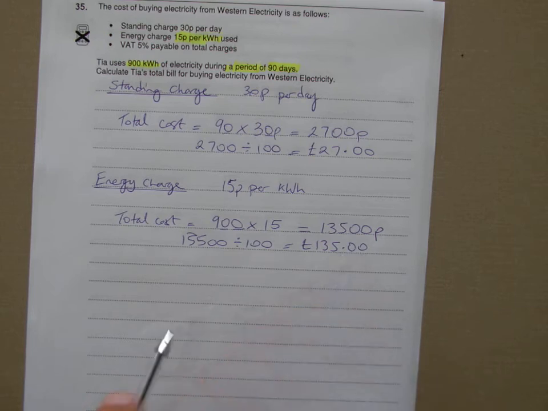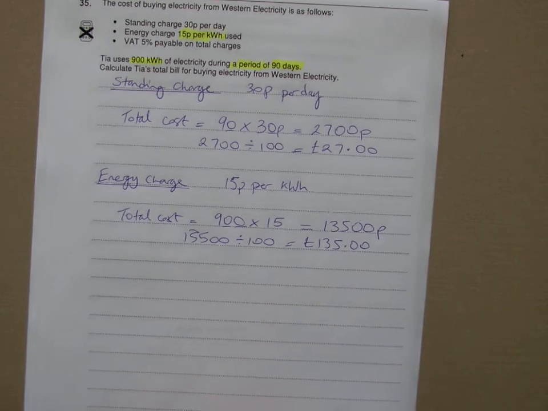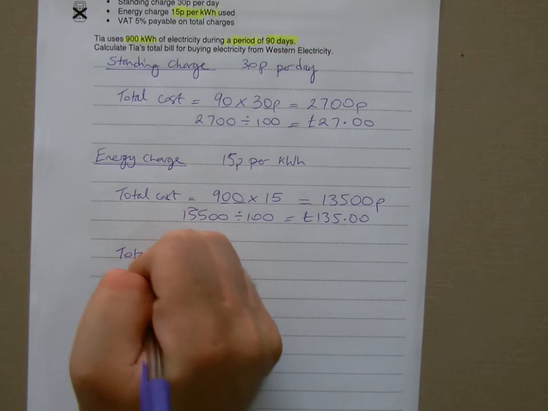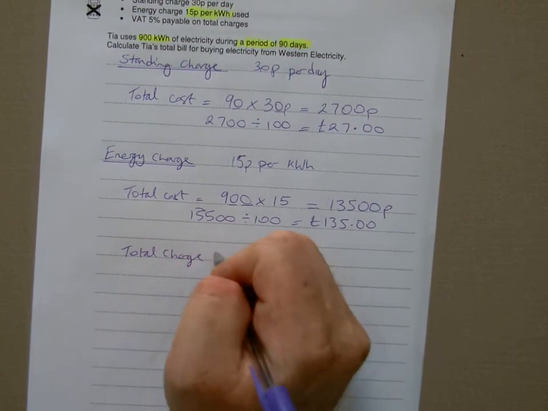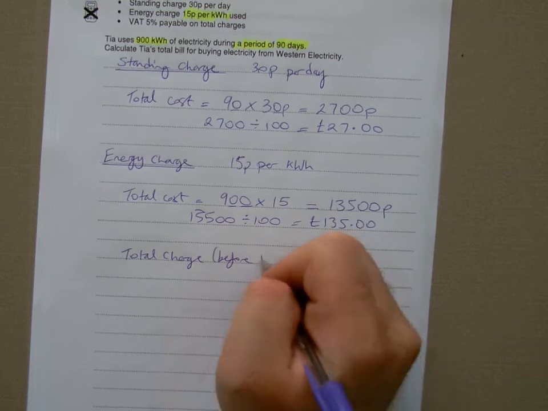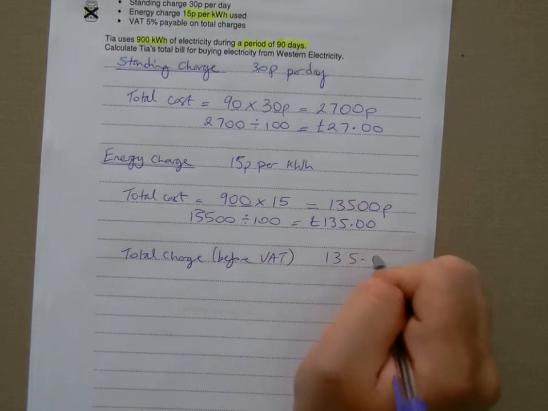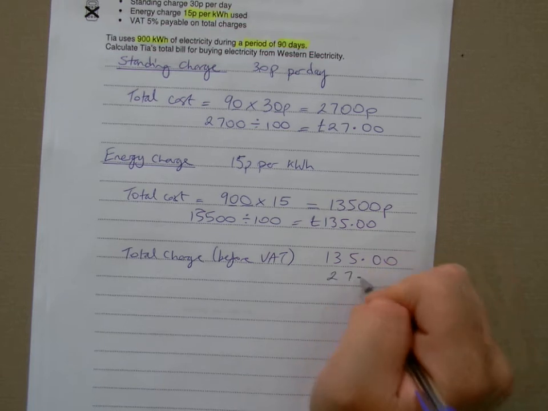You can put .00. So now we've got the standing charge for the electricity, the energy charge for the electricity, so we can then get the total charge overall, before VAT. So all we've got to do is add these two together. So 135 pounds, add then the standing charge, 27 pounds.